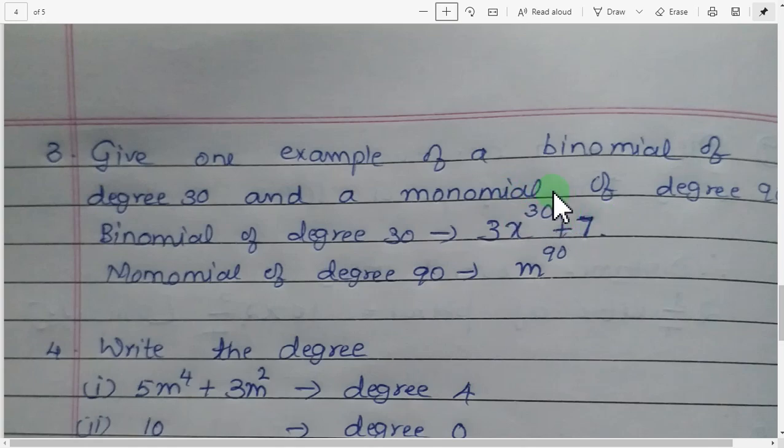The exponent says the degree of the polynomial. So 30 should come, and it should contain two terms. So you can write here 3x to the power of 30 plus x also. That is also correct. Monomial of degree 90. Monomial means a single term. So m to the power of 90. In this place you can write any variable, any alphabet.